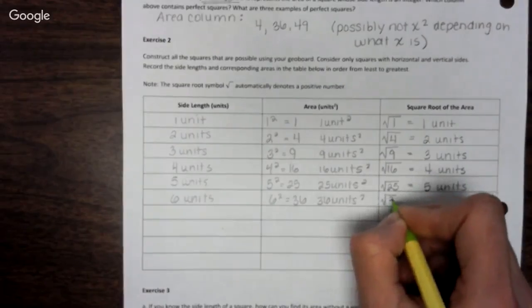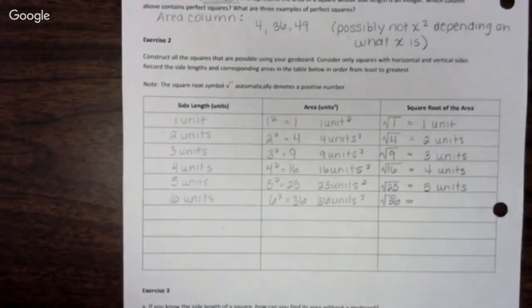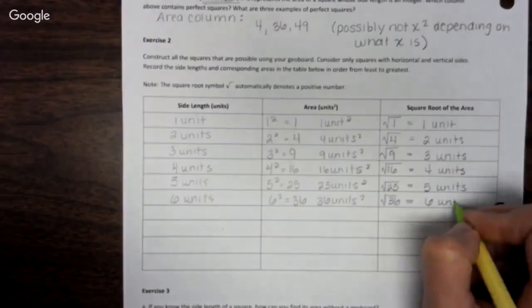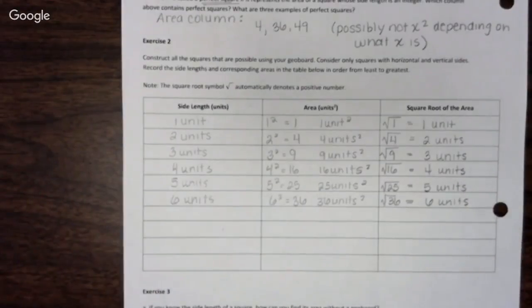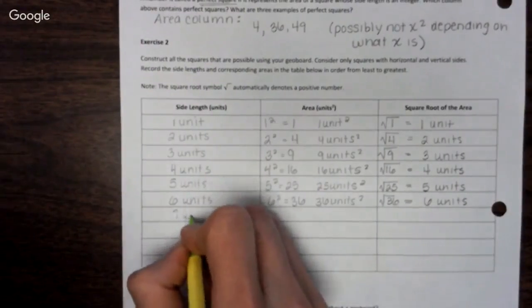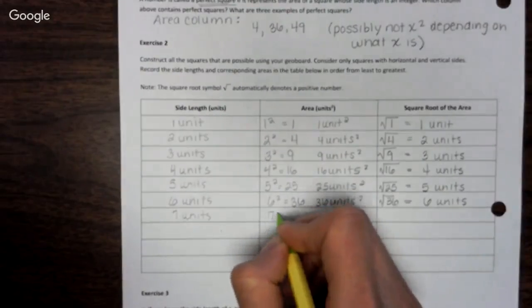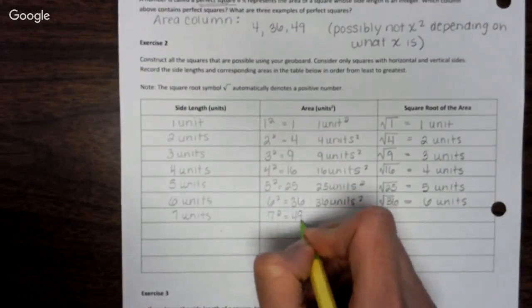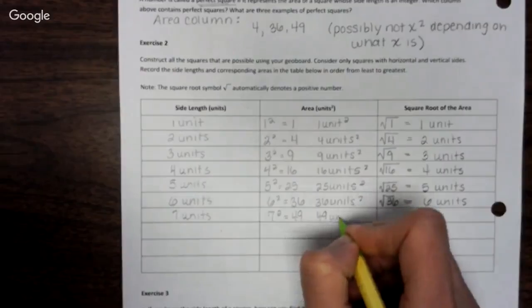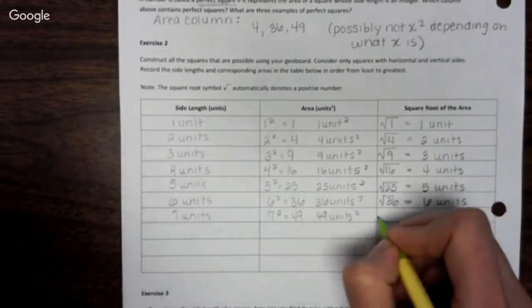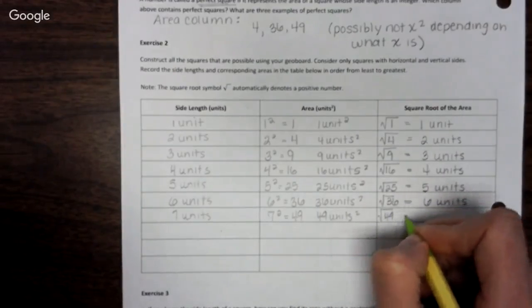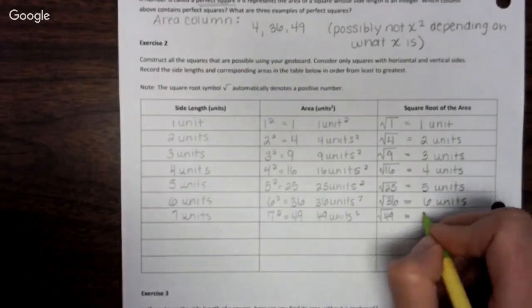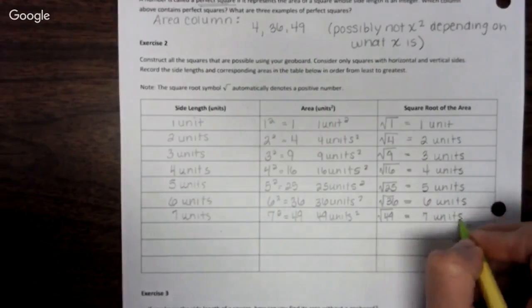So the square root of 36, what number times itself gives you 36? That would be 6 units. All right, 7 units. So 7 squared is 49. So the square root of 49, what number times itself gives you 49? That would be 7.